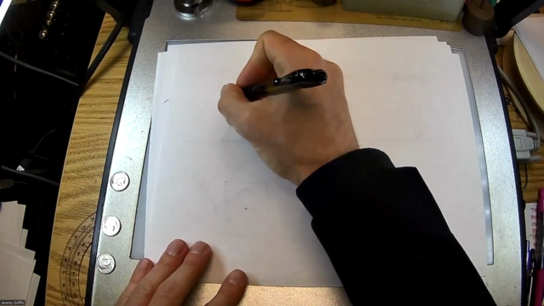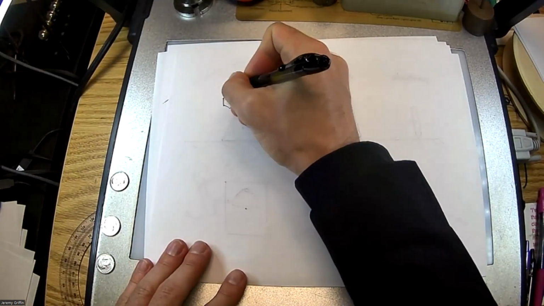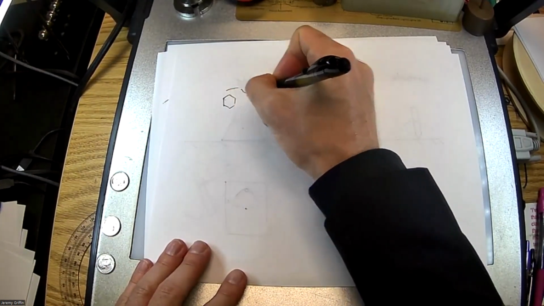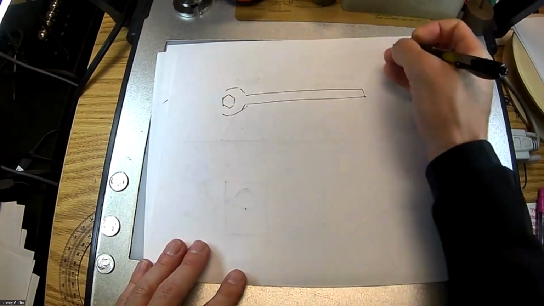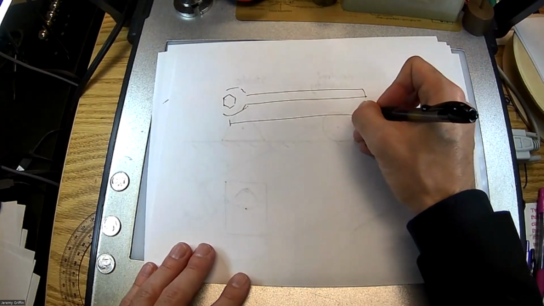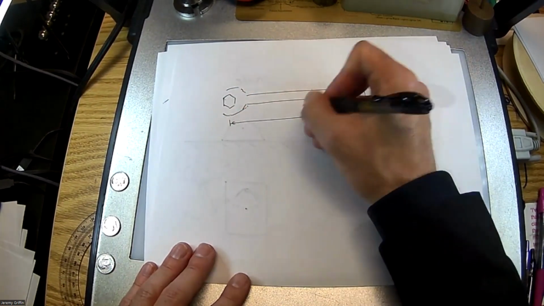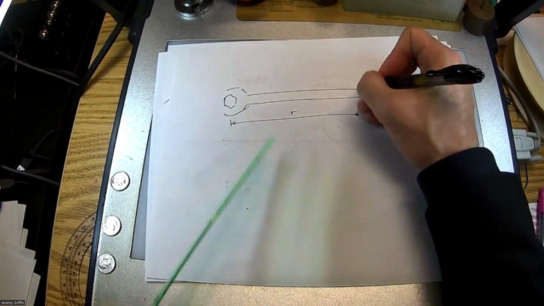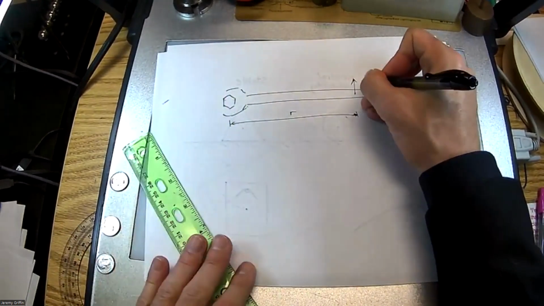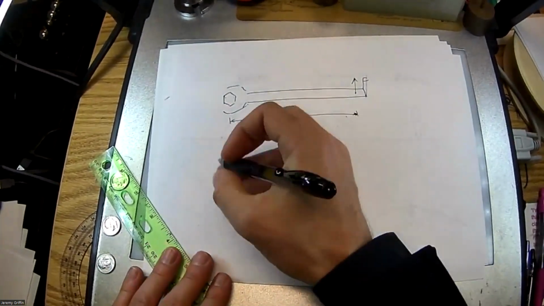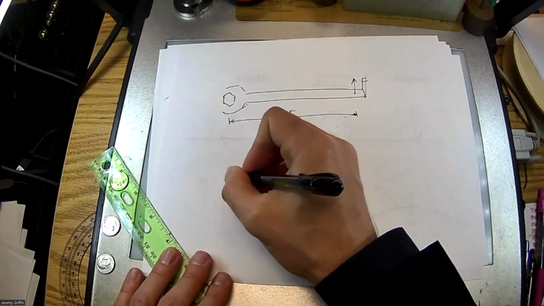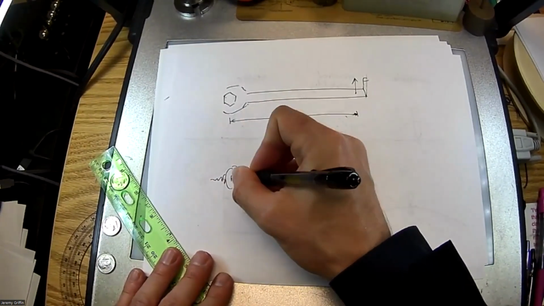So I remember the wrench. Let me go back to the wrench, which is not what this question is. But with a wrench, you would want a long handle. Here's a wrench. You have a long handle, call that R, and then you apply some force at this point, F. There's your R cross F. You get a torque. That's a wrench. Let's look at a screwdriver. Screwdriver, got some screw.